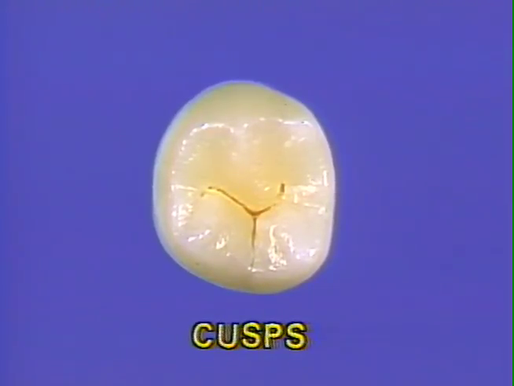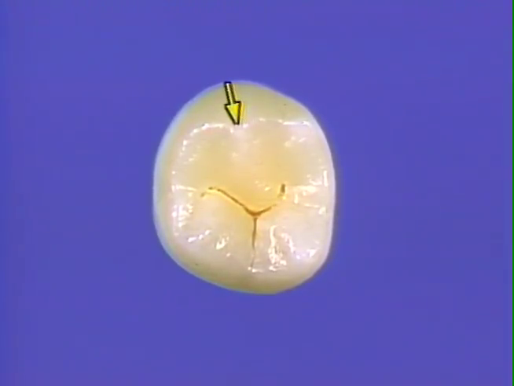Cusps. The buccal cusp, the largest of the three cusps on the occlusal surface, is followed in size by the mesial lingual and then the distal lingual cusp. The cusp ridges and inclined planes of each are 4 in number and similar to the other posterior teeth. There is no transverse ridge on the Y-type second premolar.